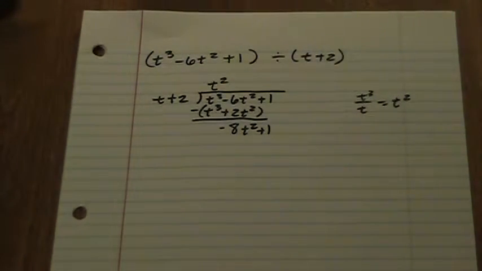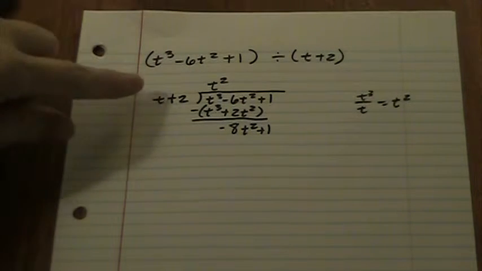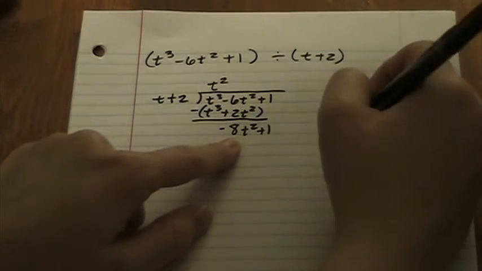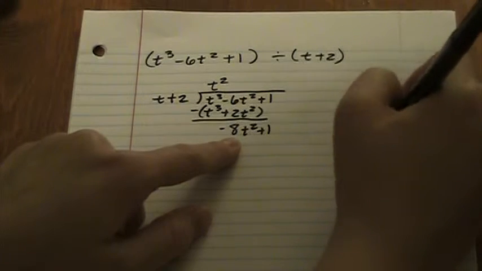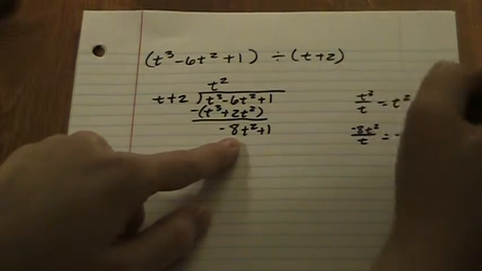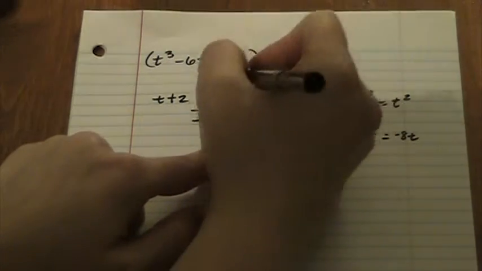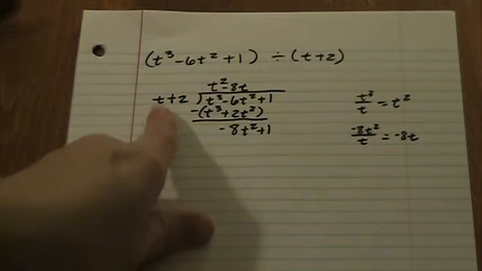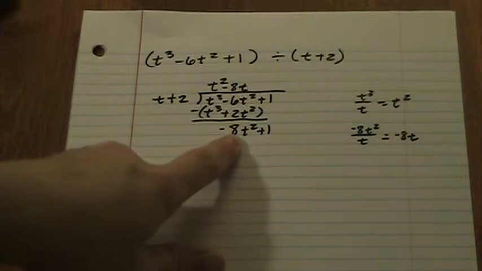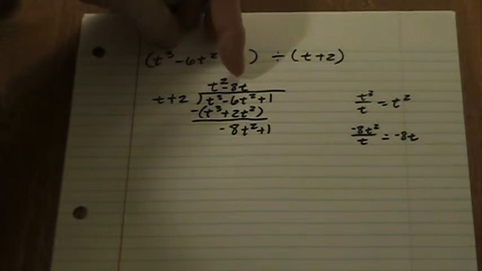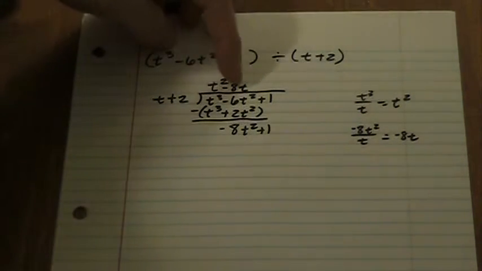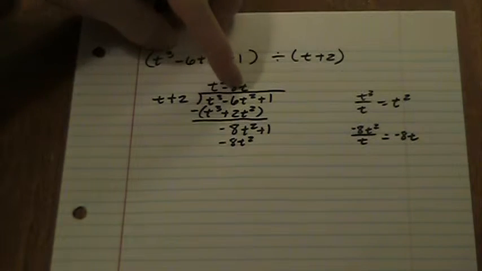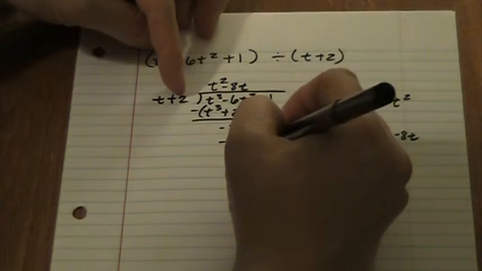And then I start that process over. I look at first terms only. So my first term here is t. My first term there is negative 8t squared. Again, I can write it as a division problem and figure out what I need to multiply by. And then that would be what I write up here next to the t squared. So if I multiply negative 8t by t, I get negative 8t squared. So now, again, same process. I take whatever I wrote up here and I distribute it. Negative 8t times t is negative 8t squared, and negative 8t times 2 is negative 16t.